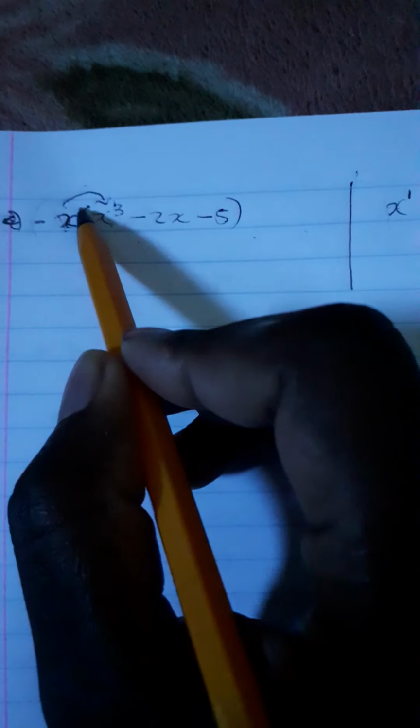I'm going to show you how to multiply a monomial by a trinomial. The negative x, we know that it has an exponent of 1, and this x must multiply everything that is in the bracket. So firstly, we multiply x by x cubed. I draw a line to show you how I multiply these two.